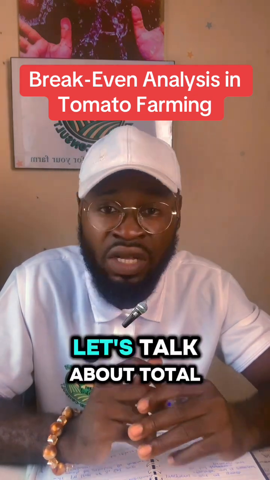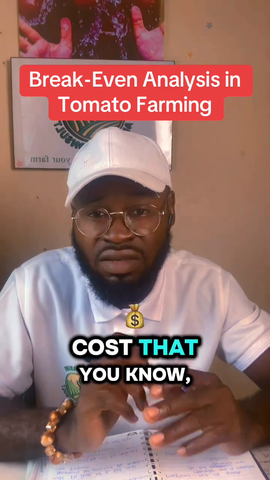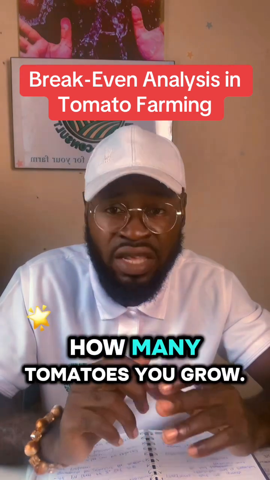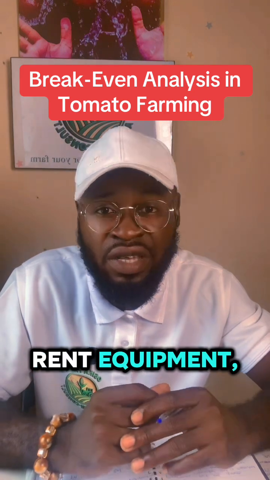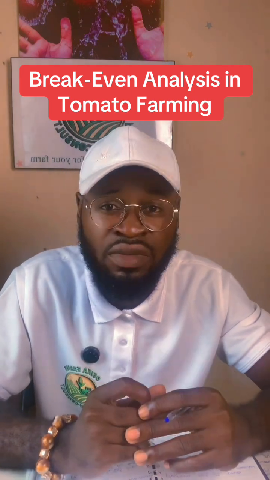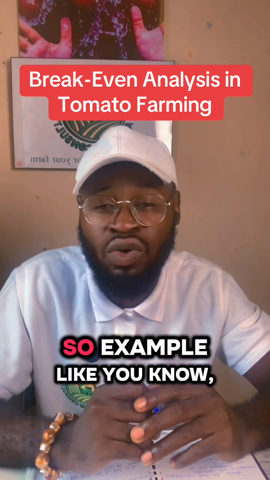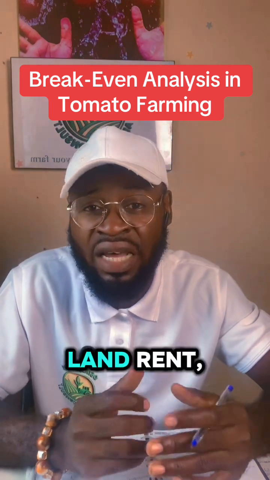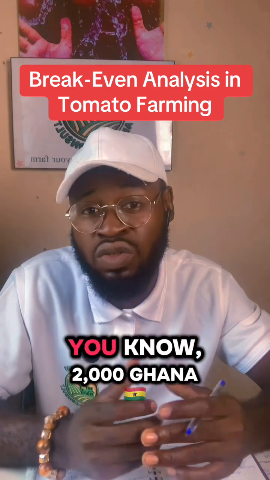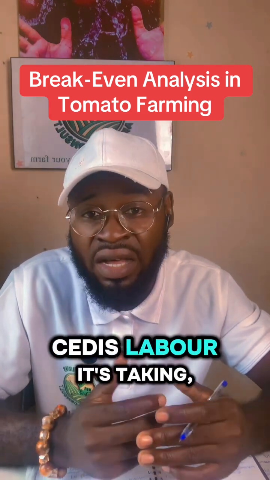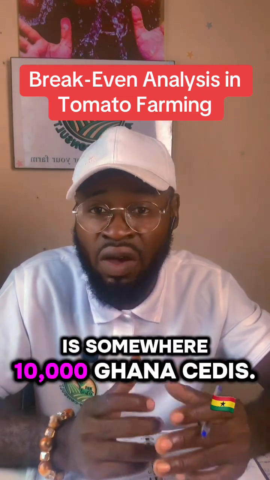The first one is total fixed cost. These are the costs that don't change no matter how many tomatoes you grow. Think of rent, equipment, labor, wages, irrigation system, and land cost. For example, land rent could be 5,000 Ghana cedis. Irrigation setup could cost 2,000 Ghana cedis. Labor is taking 3,000. So the total fixed cost is 10,000 Ghana cedis.